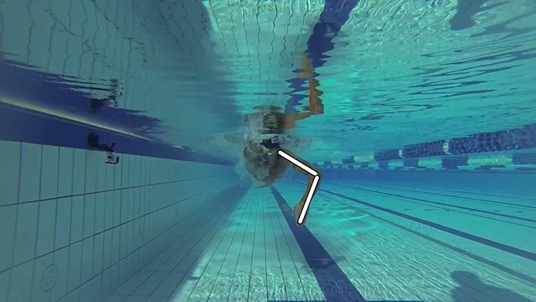And the reason for that is at that angle, with the elbow out to the side, the fingertips pointing down, then you're really able to engage the lats really well in that part of the stroke, and you're able to get great leverage with that, with your pull through.